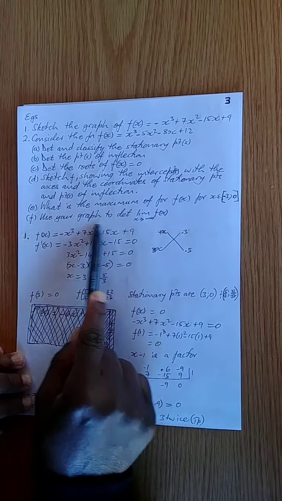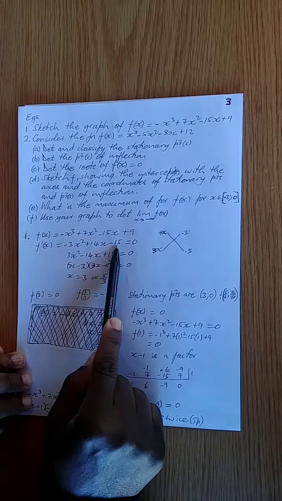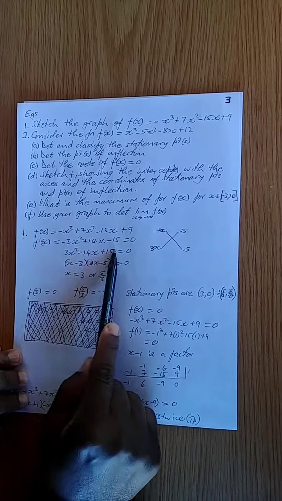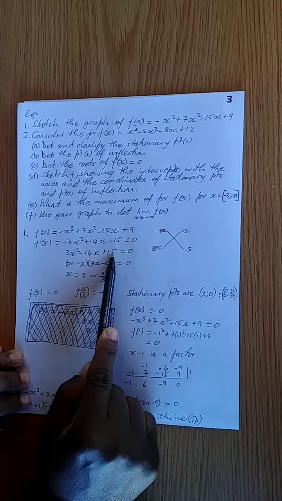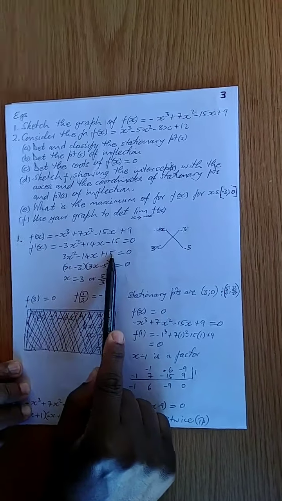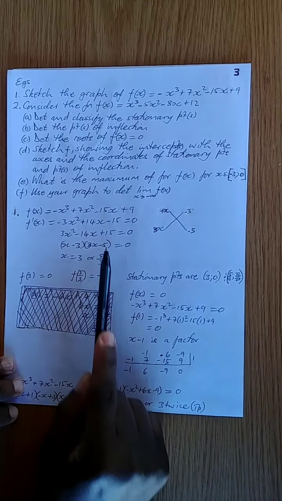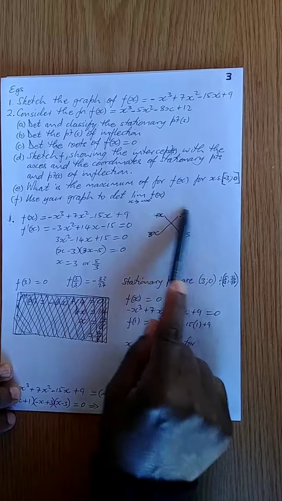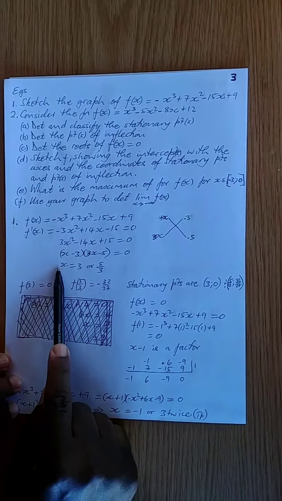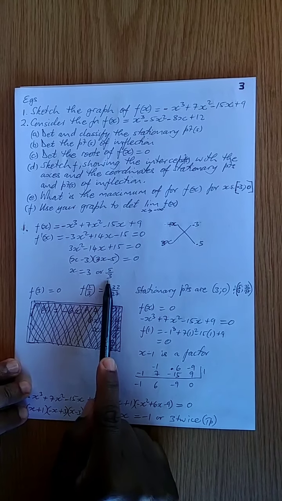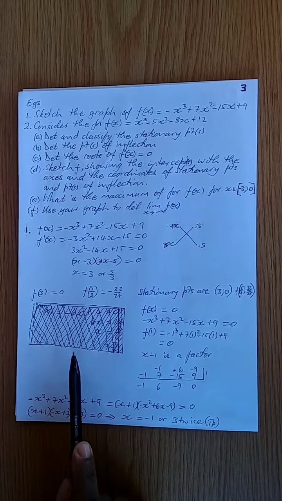We equate it to 0, and we should be able to factorize because this is quadratic. We have been factorizing quadratic functions over and over again. You end up with that, or you use your crisscross method, and you end up having x equals 3 or x equals 5 over 3.